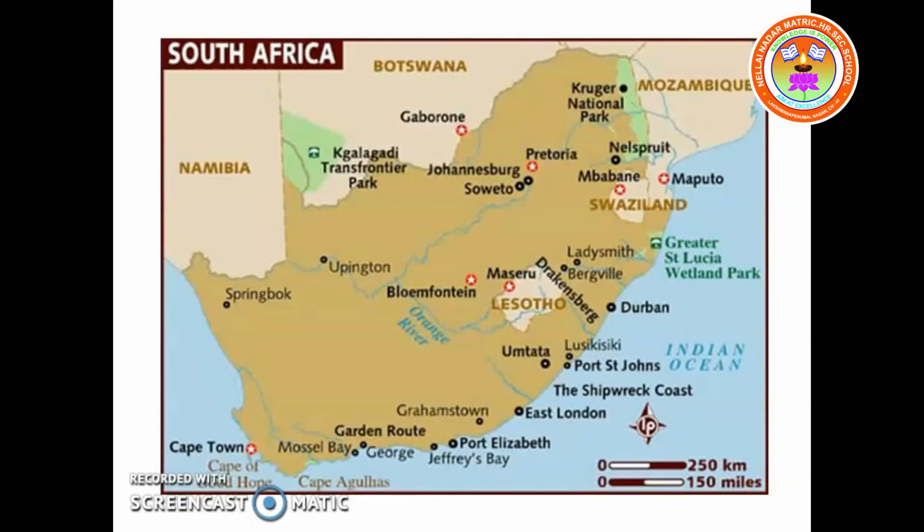Next one is South Africa. In South Africa, the British possessed Natal, Cape Colony, while the Dutch people are locally known as Boers. The Dutch possessed the states of Transvaal and Orange Free State.